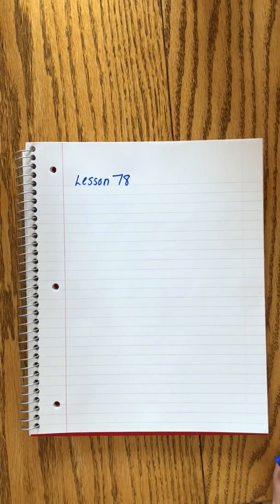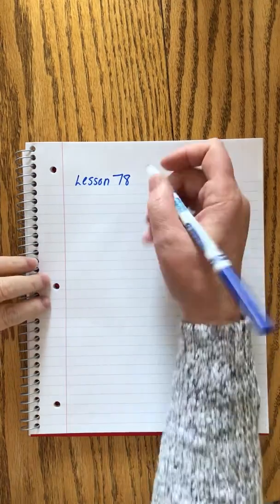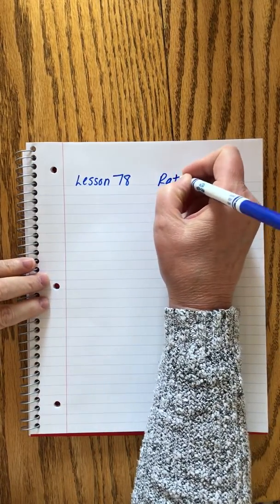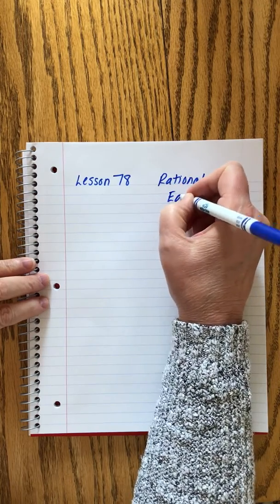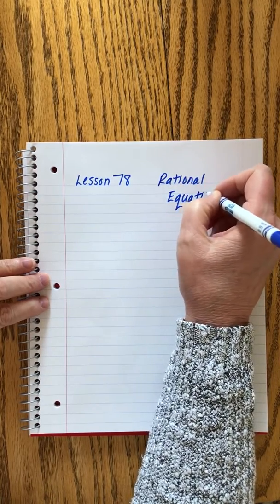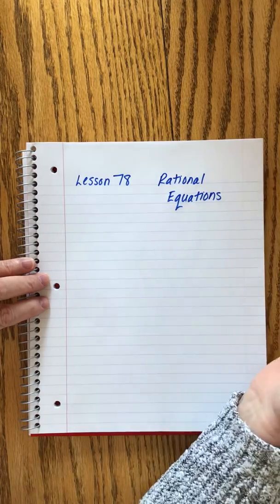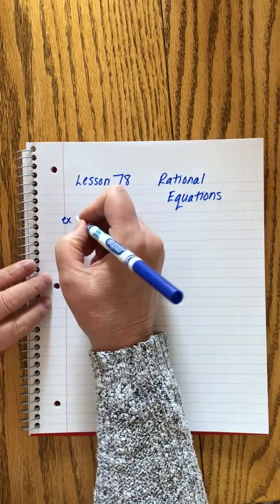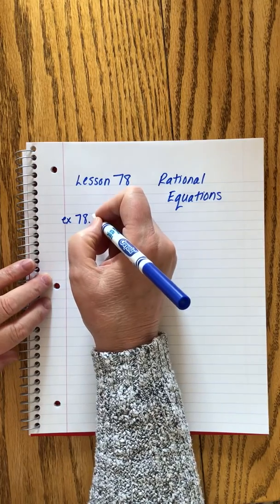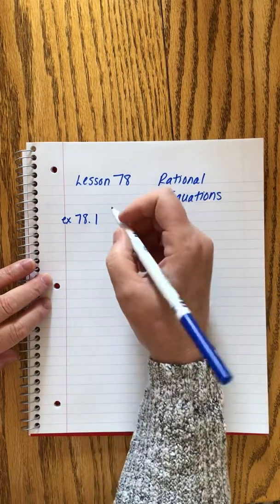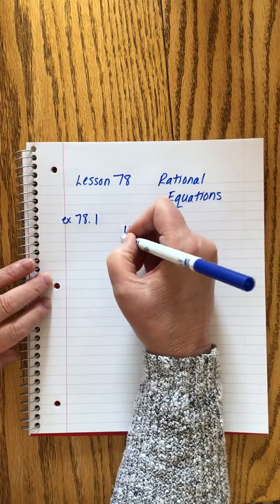Lesson 78, rational equations. A topic you already know more about than you probably imagined. Let's look at an example. These problems can be quite cute. I think we've done something like this. We'll see if you remember.